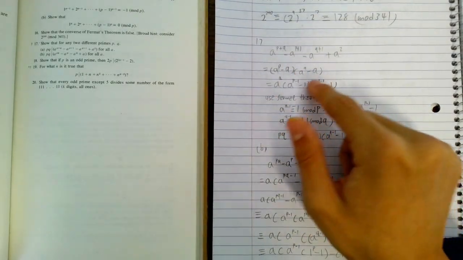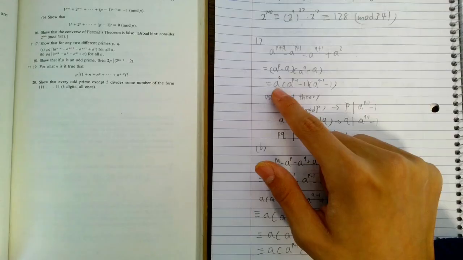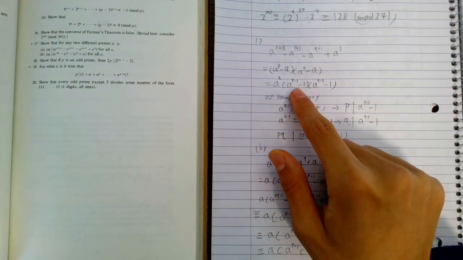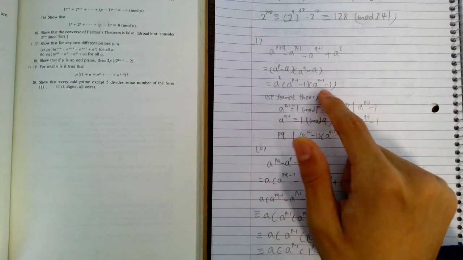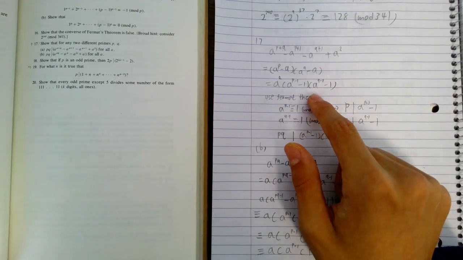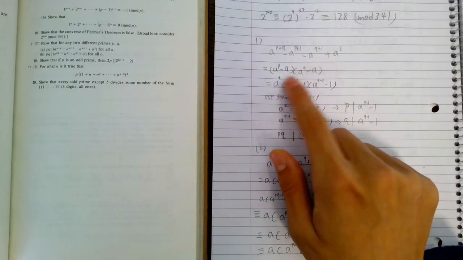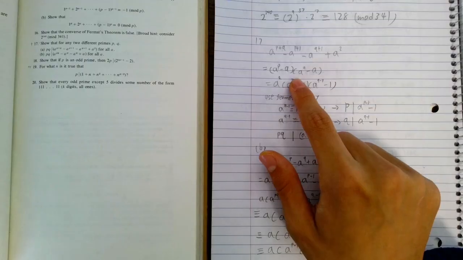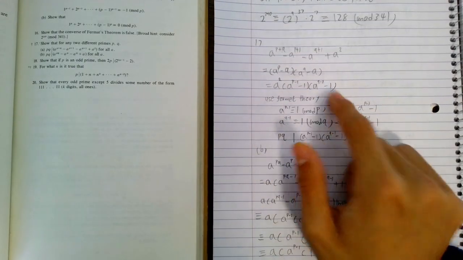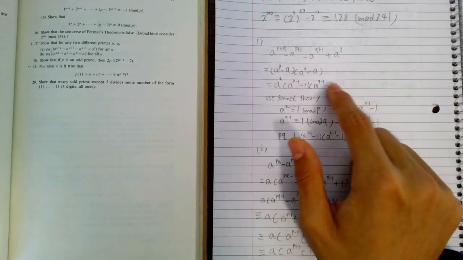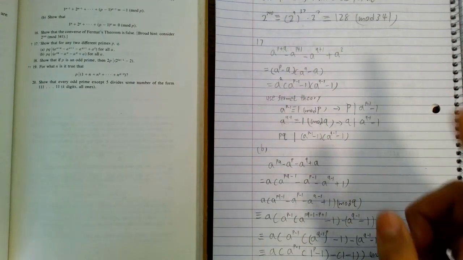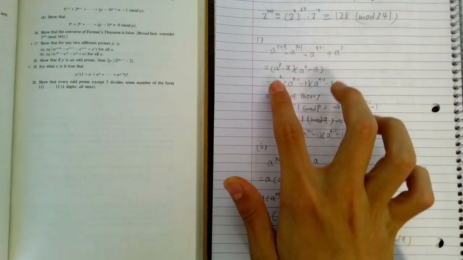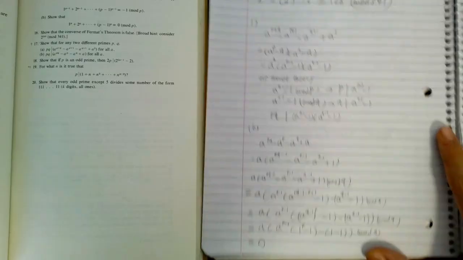We can try to factor this, and we take out the A squared, and use the Fermat theorem. This expression is a multiple of P. This expression is a multiple of Q. And together this whole thing should be a multiple of PQ.